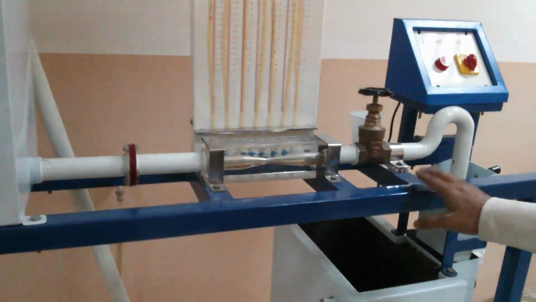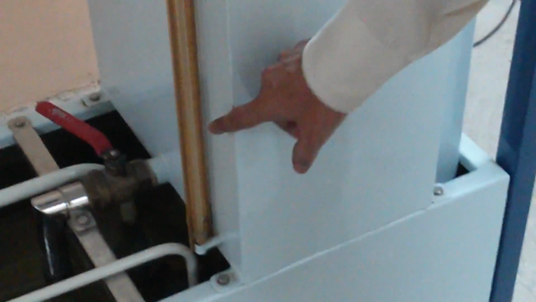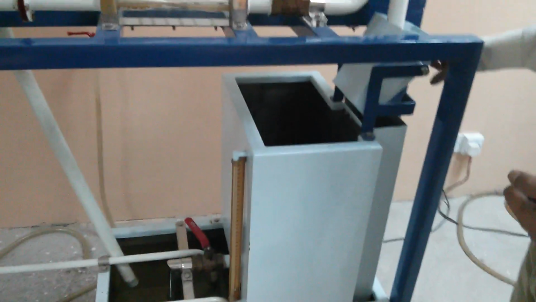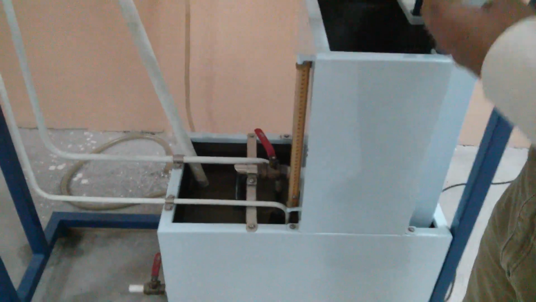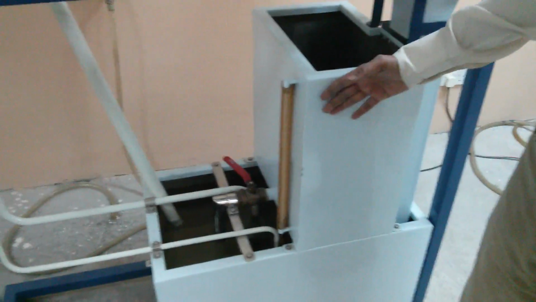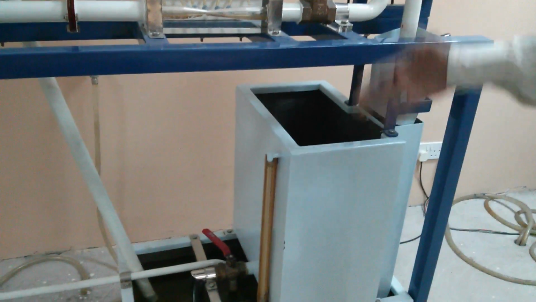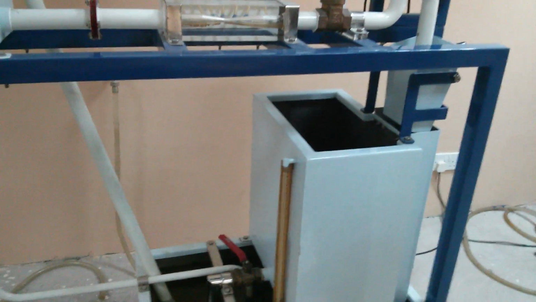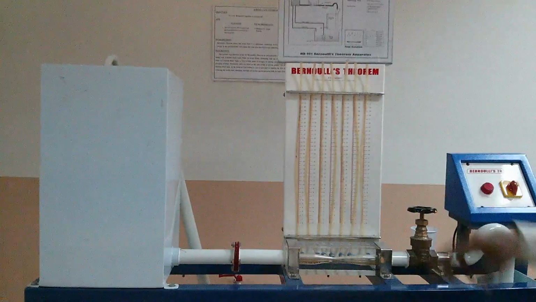And if you want to measure the flow rate, there is a measuring tank available with a scale for indicating the level of water inside. With the help of the stopwatch, you make it like this, so that the water flows directly into the storage tank. Just note down the time taken for, let us say, a 10 centimeter rise or 20 centimeter rise. With the help of that, you will be able to find out the flow rate, right? The same procedure you have to repeat for the 3 or 4 different flow rates. For each flow rate you need to find out the piezometer readings, right?